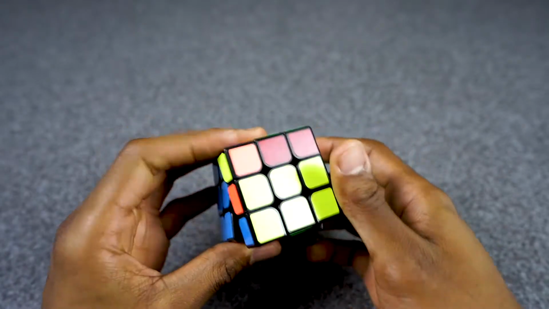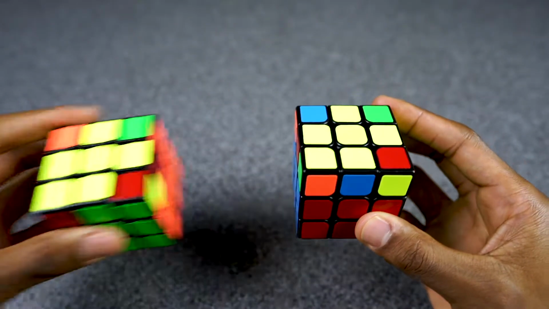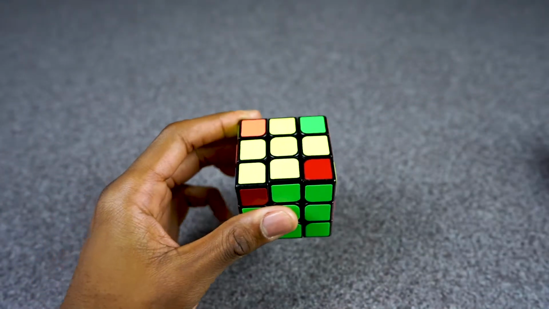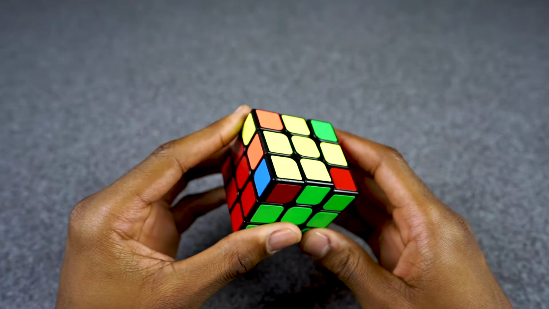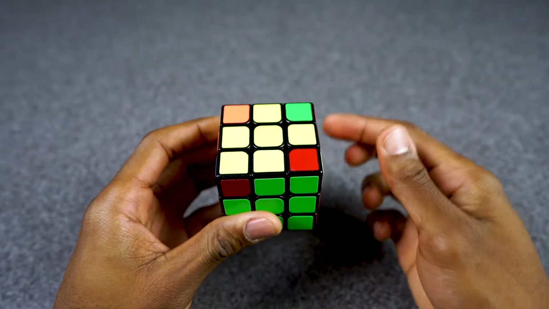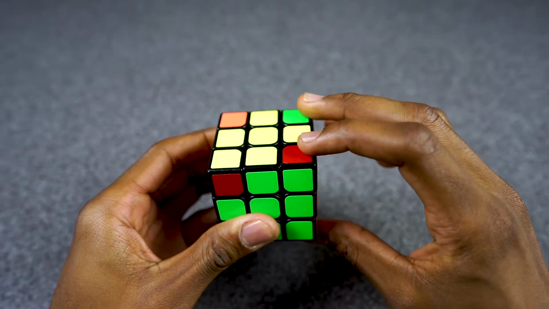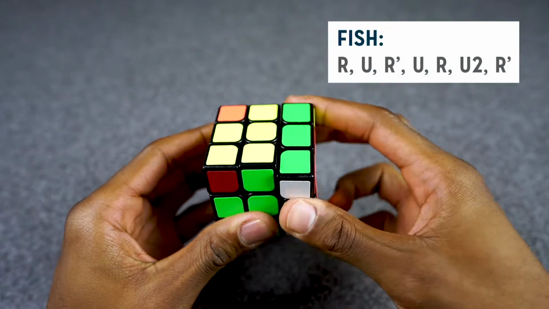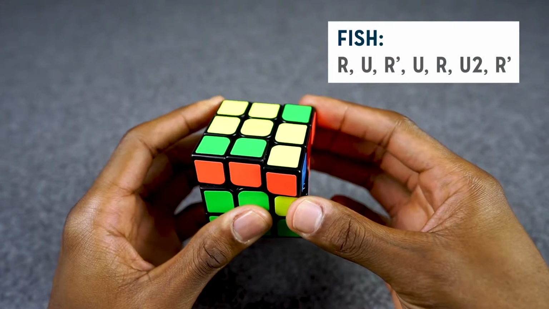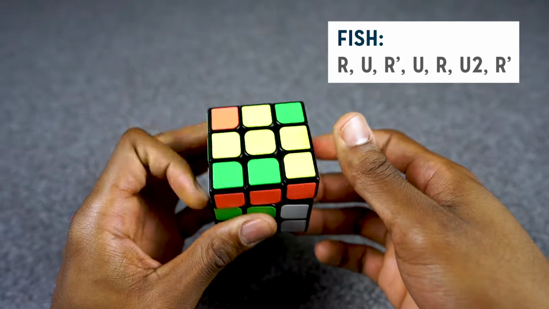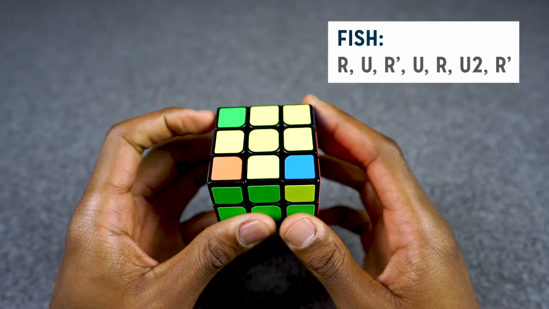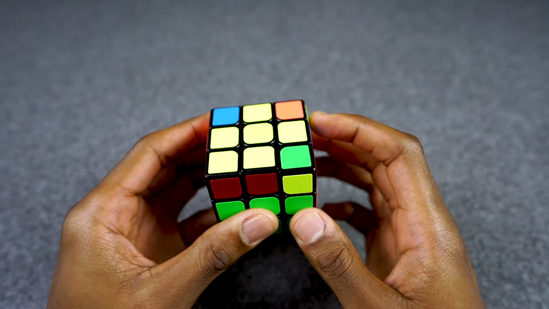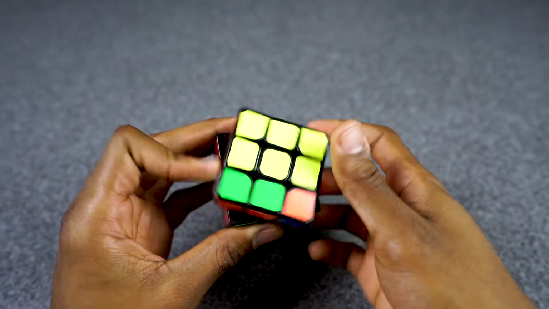And that's that. So this is the same as this, but without that pointing towards us. But whenever you get this fish, you're just gonna execute the same algorithm until you get the other fish. And it's gonna look like this. With the head pointing towards our left and tail towards our right. It's gonna be R, U, R prime, U, R, U2, R prime. And now we should have the other fish. And yeah, with this pointing towards us. And now we just execute quickly.